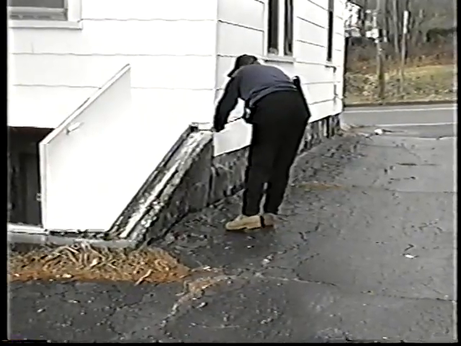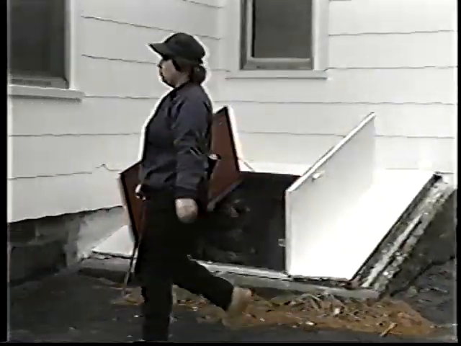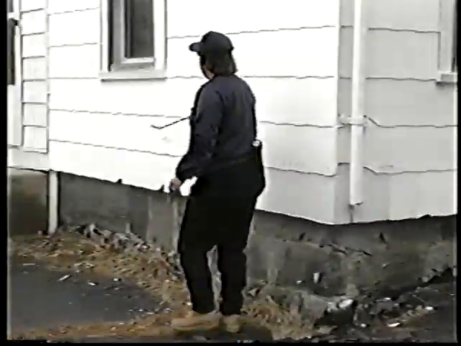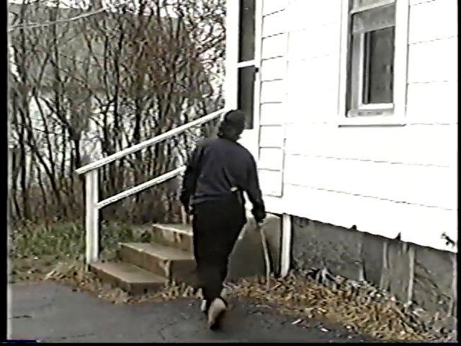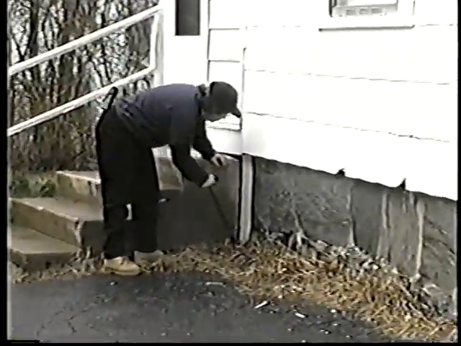It seems like it's just damp here, but it doesn't seem like there's anything going on. And then there's the porch. Porches and entries will always breed termites, because it's dark behind here and the tubes can come up. So you always want to take a good look around and poke.